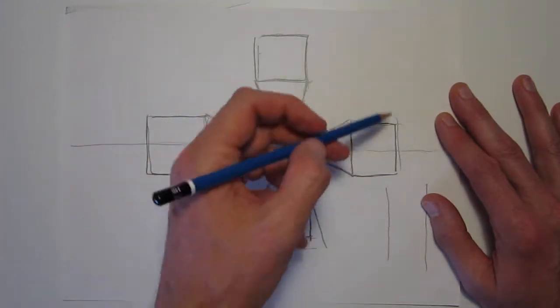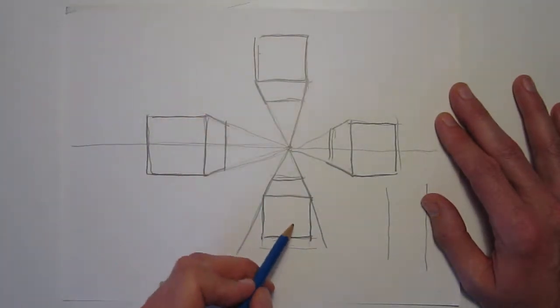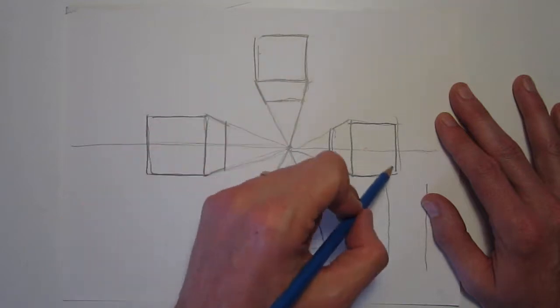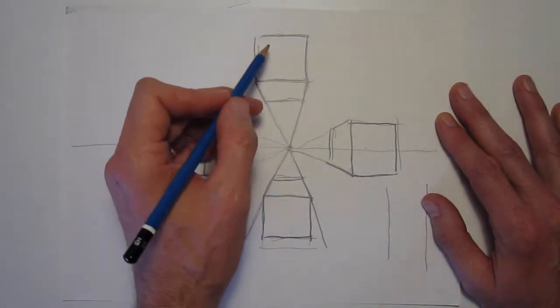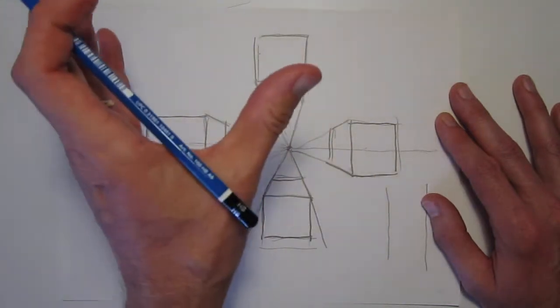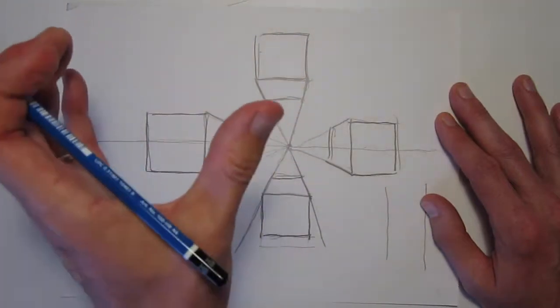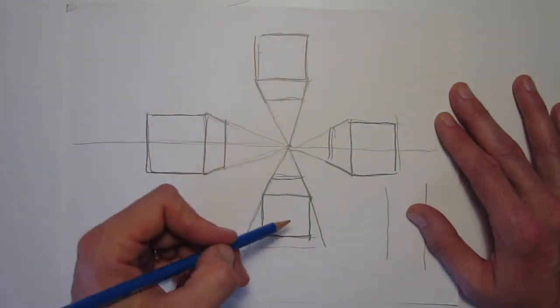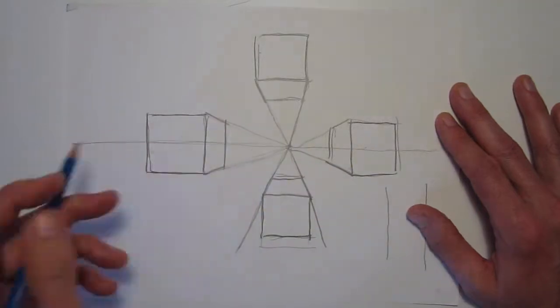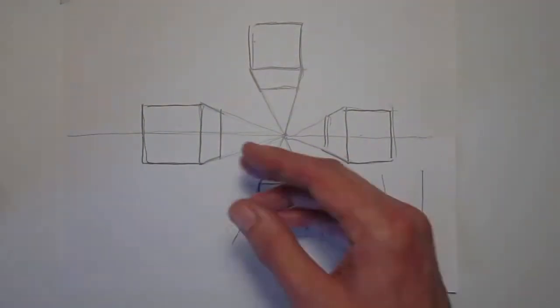Now, there's some issues here. This front face, it looks pretty flat still. It's just facing us directly. It's like as if that front was just directly in front of us, which doesn't happen very often. So there's something a little odd here. So we'll talk about that in a second.